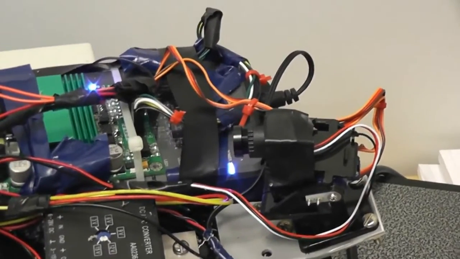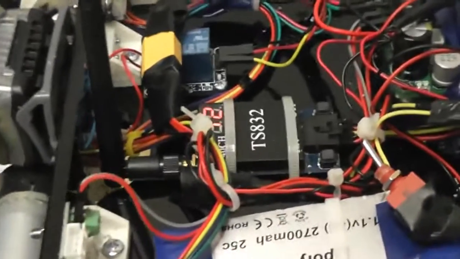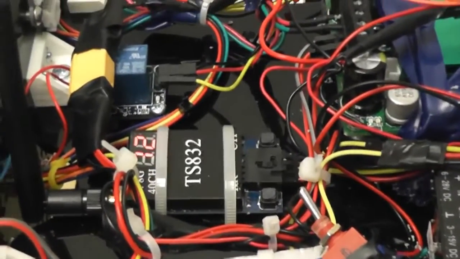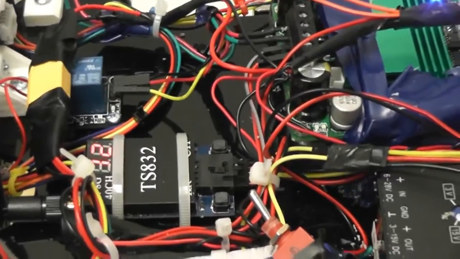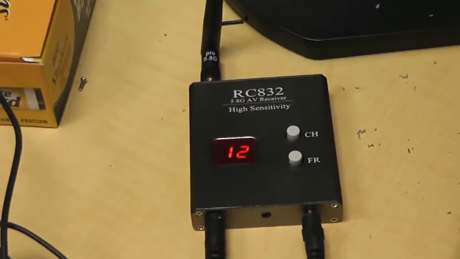I've switched it to PAL for this country, and I've got a little transmitter that can transmit PAL, the TS832 transmitter, and it's got a whole lot of channels, 40 channels. I've selected channel 12. I've got a receiver here, and I've put the output to a screen here. I've had to convert it to HDMI with an AV to HDMI converter. It does actually take sound as well, this transmitter, which is rather nice.